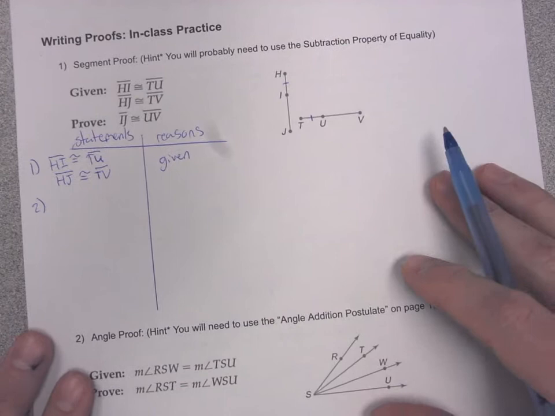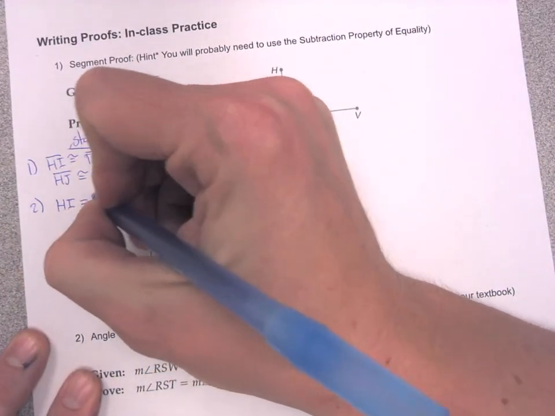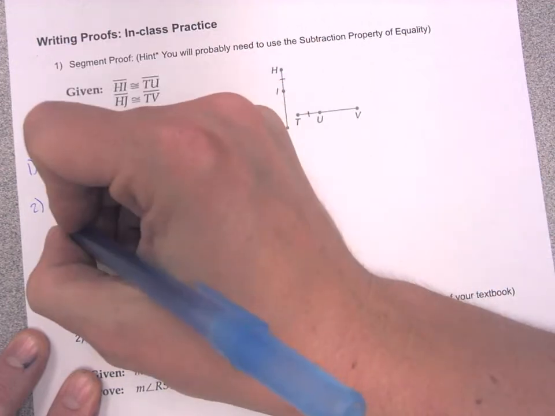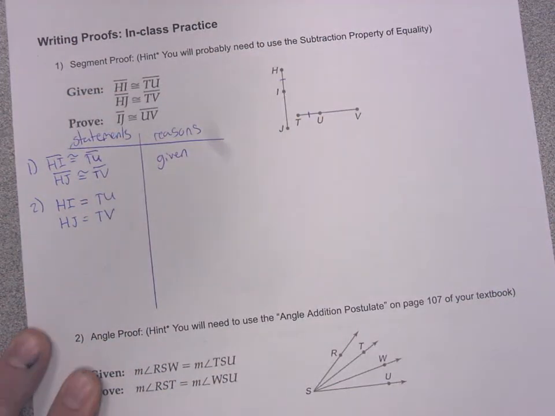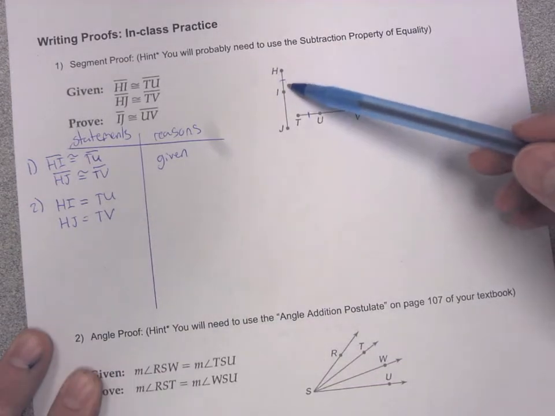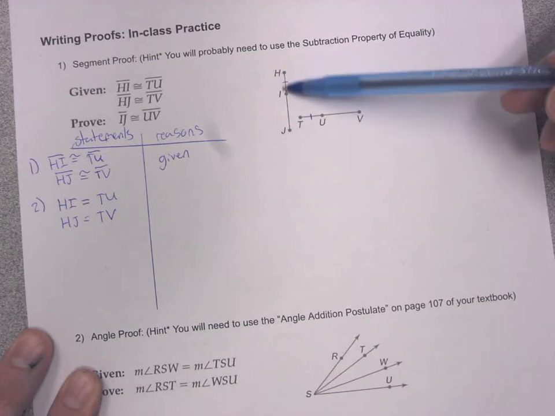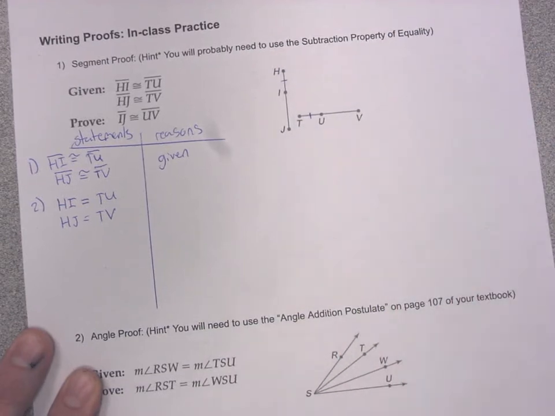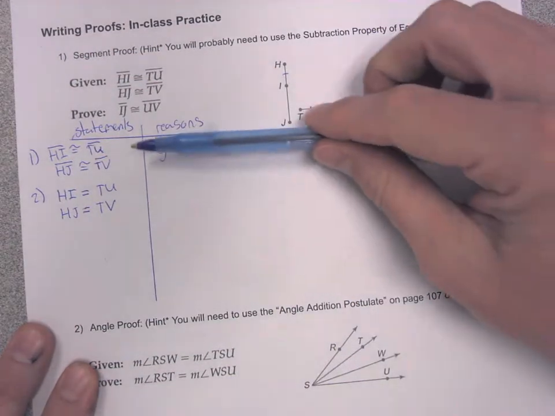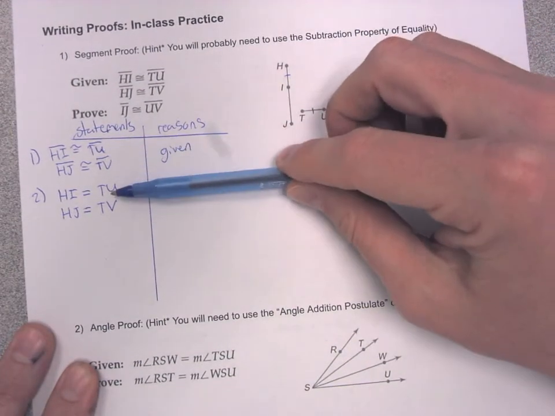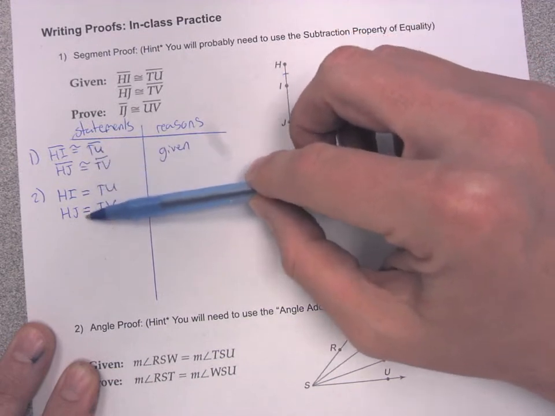Because that's the case, a lot of times what we want to do is convert our congruent statements into equations. Okay, so I know that the measurement of HI is equal to the measurement TU, and I know the measurement of HJ is equal to the measurement of TV. And so now I have fairly similar statements, here and here. The difference is these don't have lines on top of the letters, and we don't have the little swooshy over the equal sign.